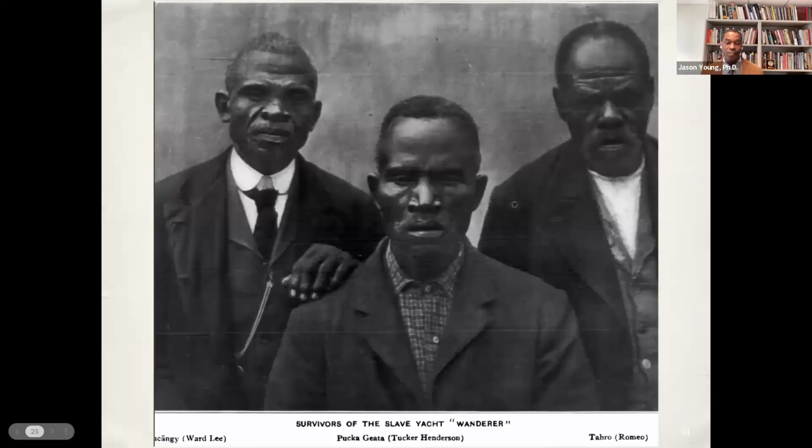Again, as it happens, some of the people who traveled on the Wanderer found themselves enslaved in and around Edgefield, South Carolina, where they worked on area potteries. Some of the survivors of the slave ship Wanderer were still working on area potteries after the Civil War, into the late 19th and early 20th century. After the war, they're now working on these ceramic production sites as wage earners.